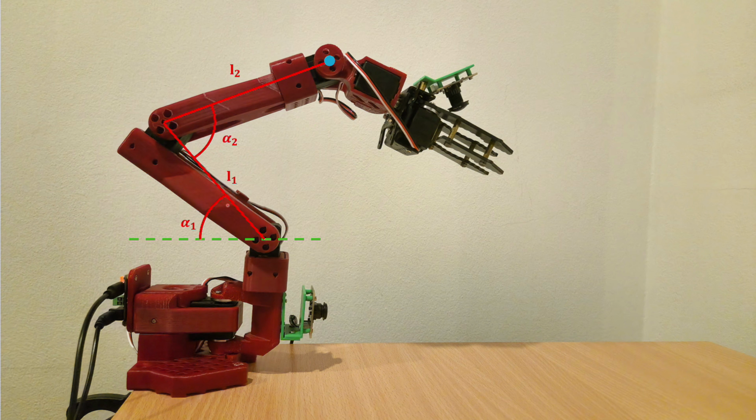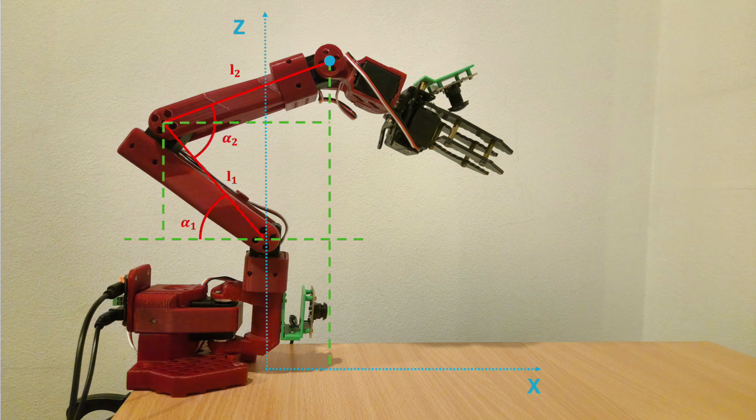So let's denote the angles alpha1 and alpha2, and the lengths of these distances between the motor axes L1 and L2. Then again, let's add the coordinates to the picture, and let's try to find the coordinates of the blue point. To find the coordinates of this blue point, basically what we need to do is project L2 and L1 on the coordinate axes, X and Z.